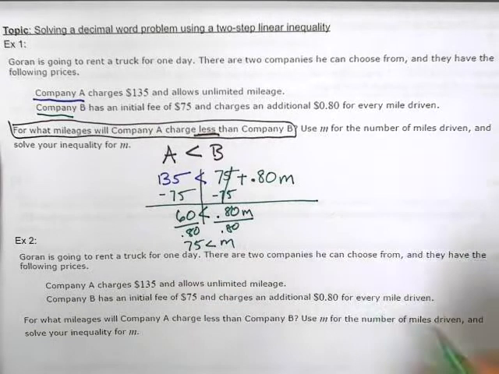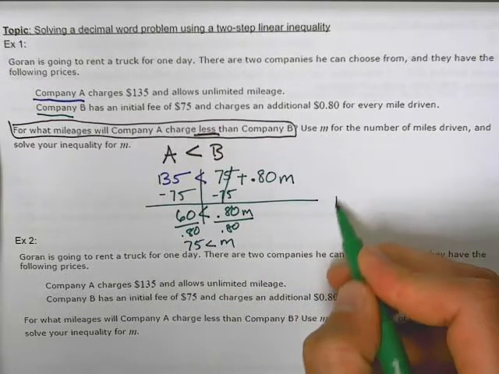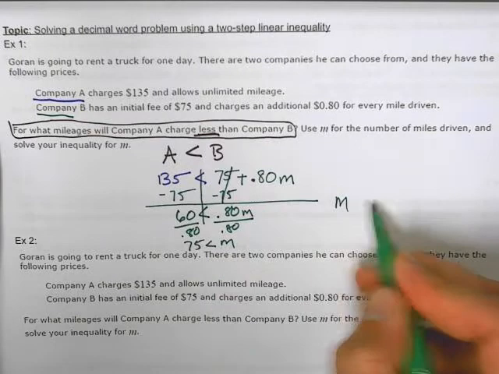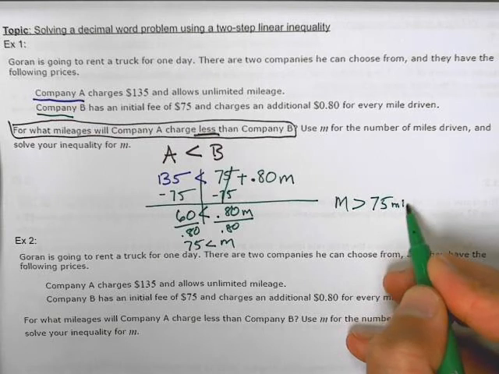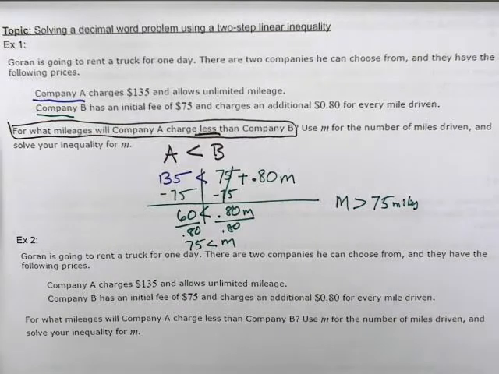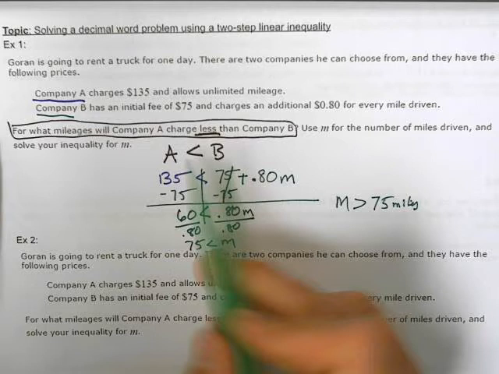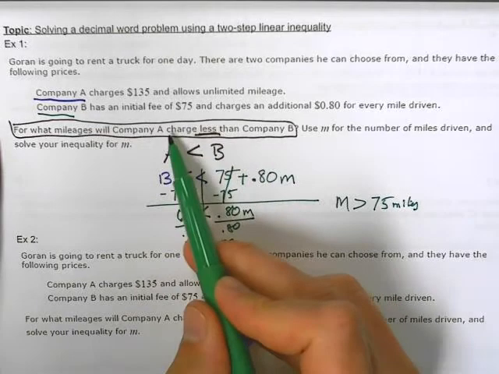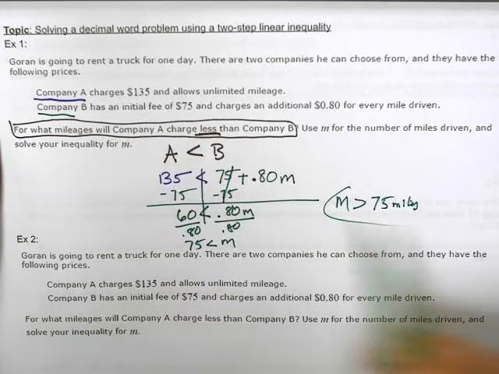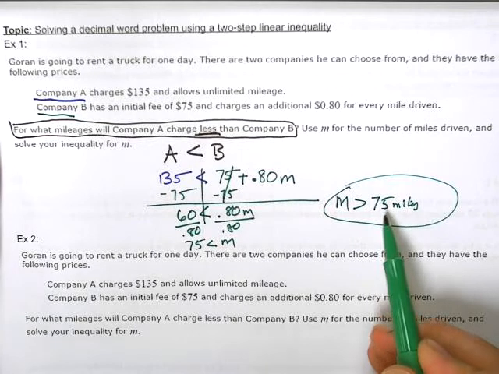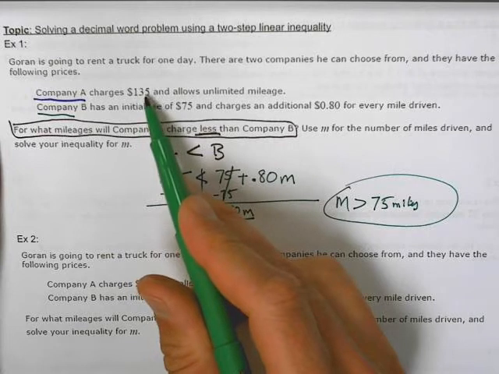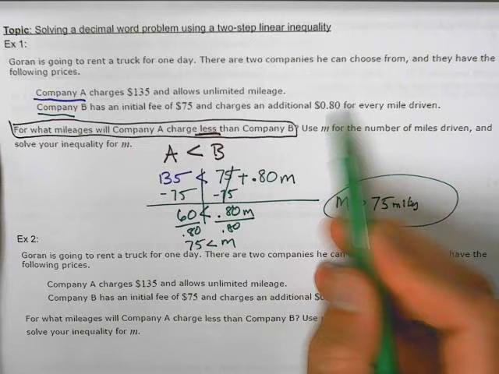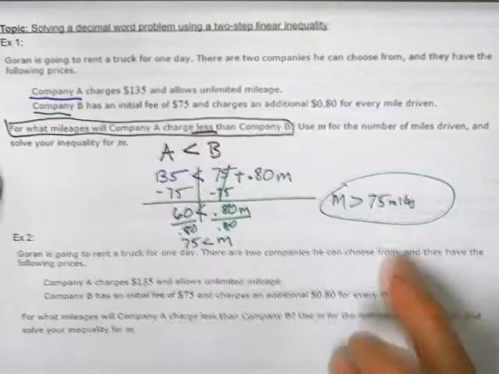So what that means is if M is greater than 75, notice how the opening is towards the M, if M is larger than 75 miles, then it makes sense to go with Company A. They're going to charge less than Company B, meaning you've driven so far. Once you drive over 75 miles, paying the $135 up front is the best, because if you drive more than that, that 80 cents every mile is going to add up. So that's the first example.